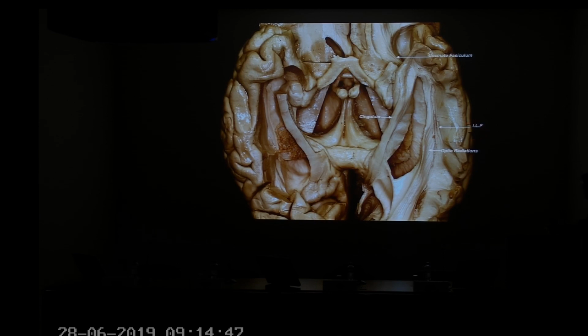The ELF is lateral to the optic radiation, a little bit more superficial, of course. And here, the inferior temporal gyrus.